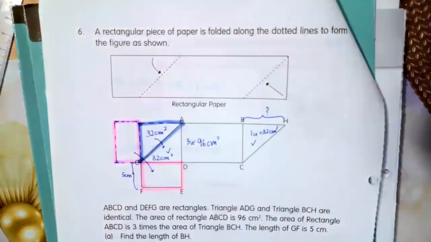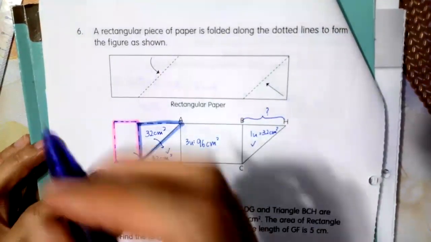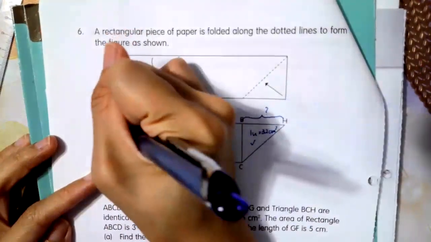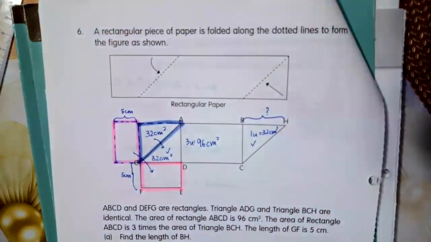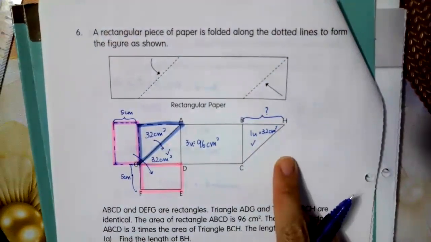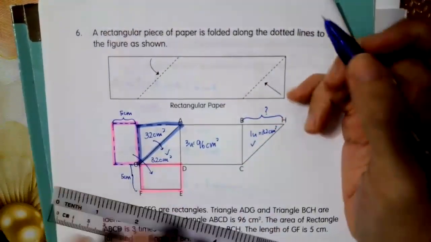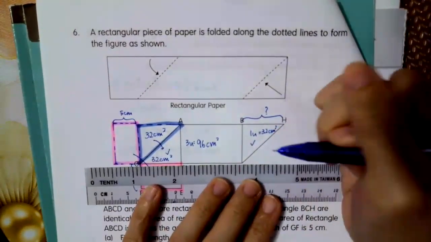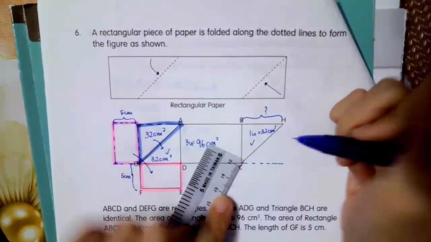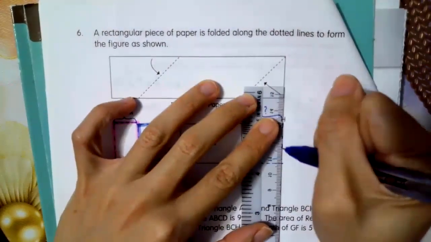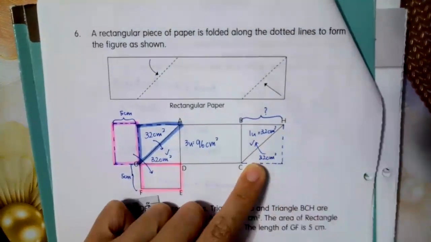And if this is 5 cm, then here, this would also be 5 cm. Next, I will also know that this was folded upwards to get to this. So originally, it will look like this. This would be the original look that went upwards this way. So this will also be 32 square centimeter as well.